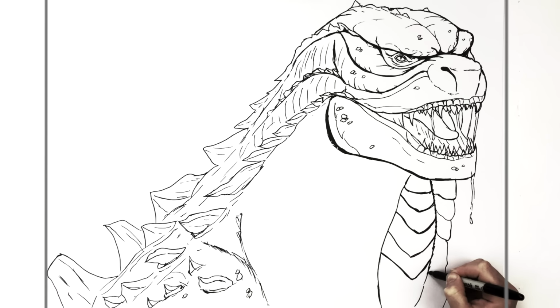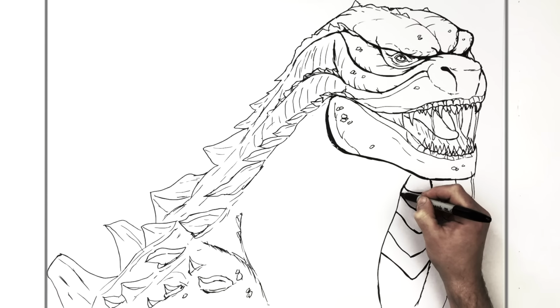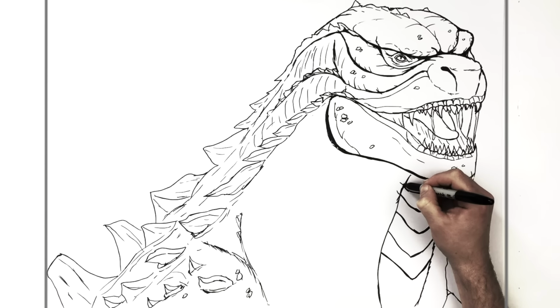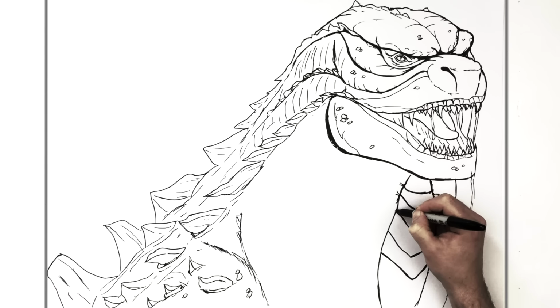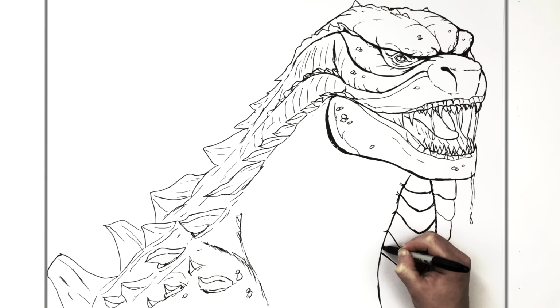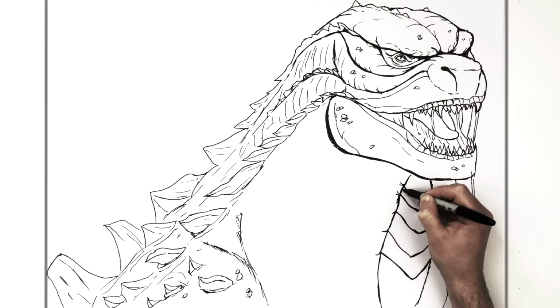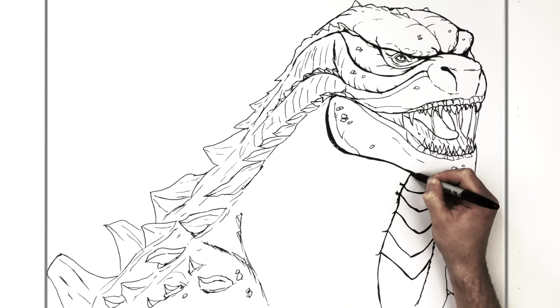So just adding a little bit of texture to the side of these, you know, just like these bumping sort of lines. Just to make it look like it's sitting in skin.